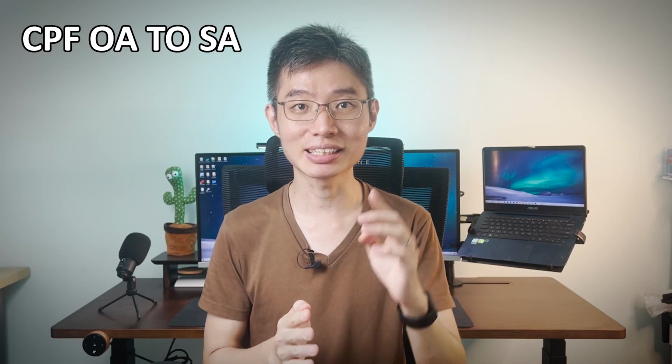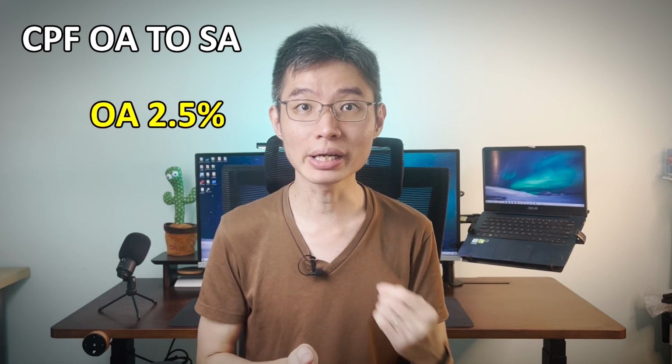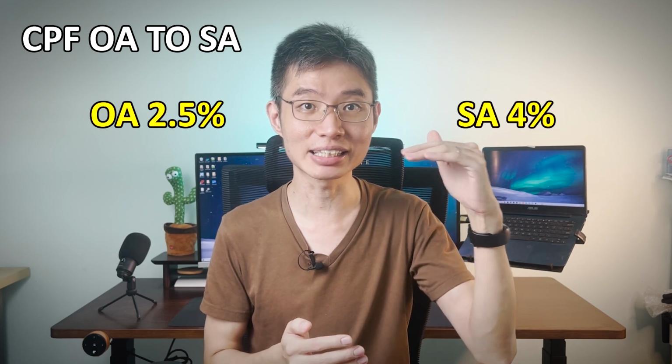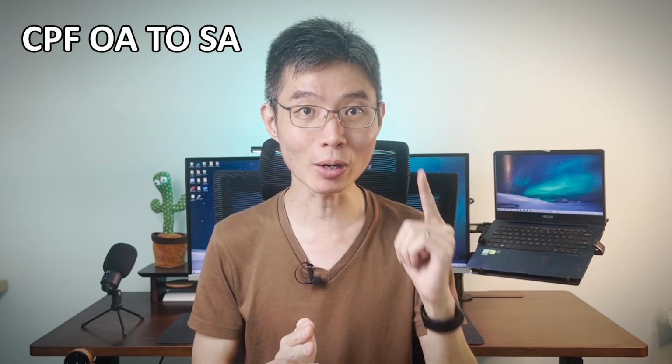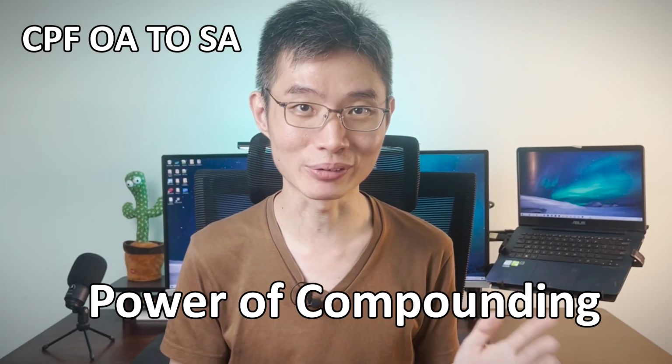Okay, the first method is to transfer money from OA to SA. Because while OA gives 2.5% interest, SA gives a slightly higher interest at 4%. Now, don't underestimate this extra 1.5% interest because of the power of compounding.